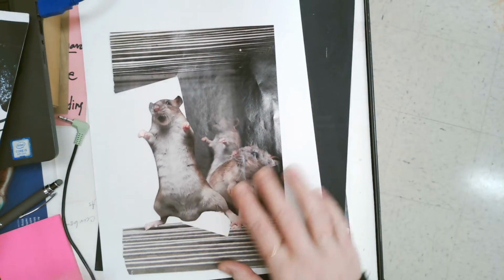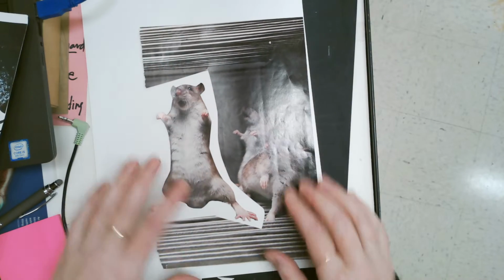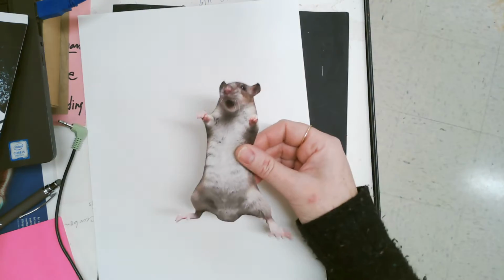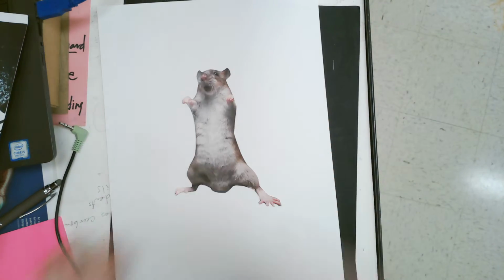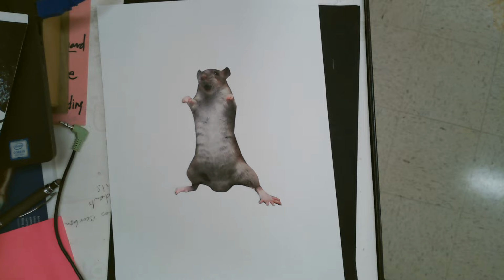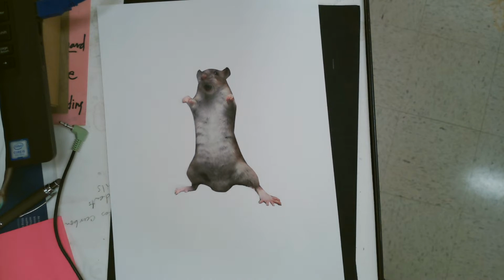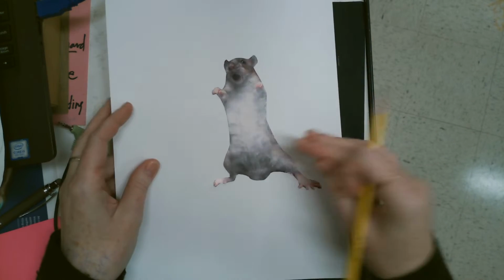Then I came across this picture. I already have cut him out of his original ad there, but I don't know. He talked to me. I like him. So that's what I decided to use. And let me get, where is my pencil? Oh, shoot. Hang on, let me grab my pencil. Okay, sorry. Okay, so cut him out.